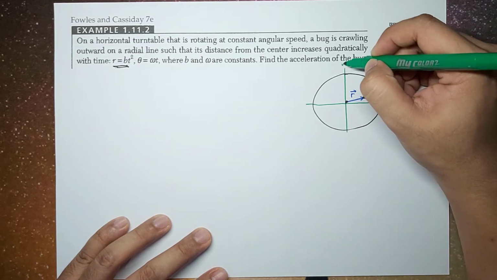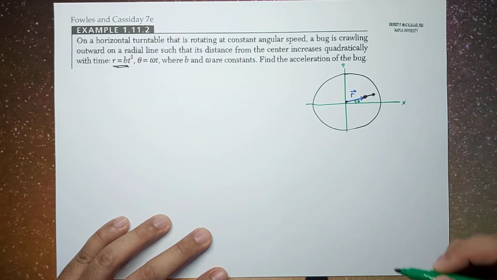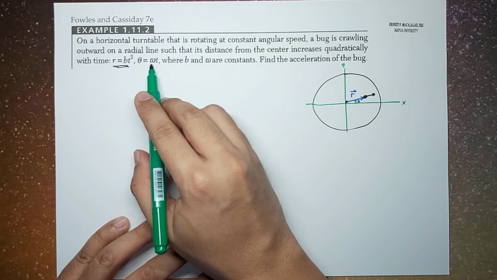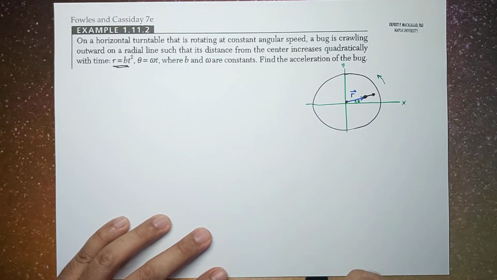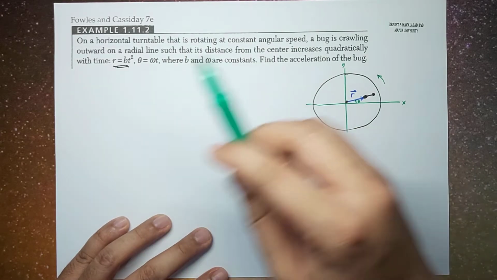Say this is your x and y Cartesian coordinate system, this will be your theta. You will notice that theta is positive, so the direction of the turntable is counterclockwise.